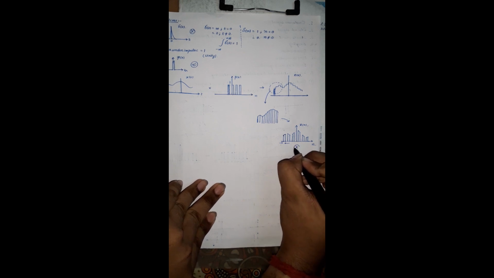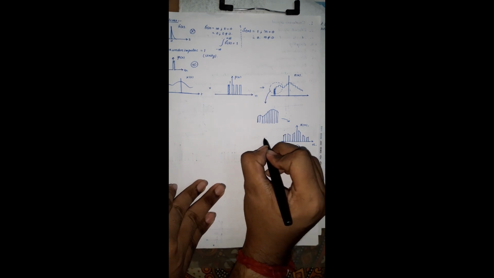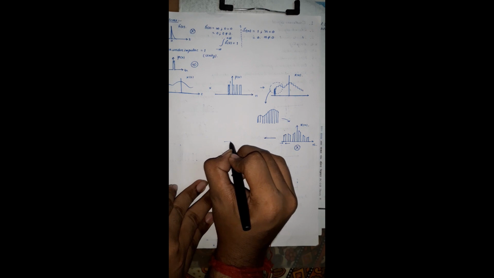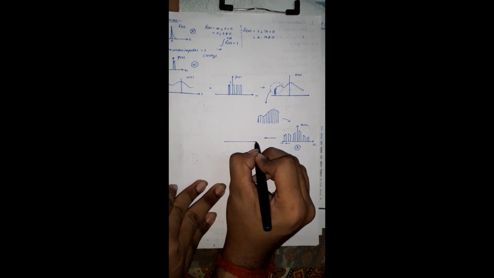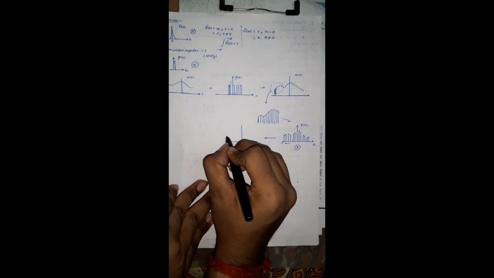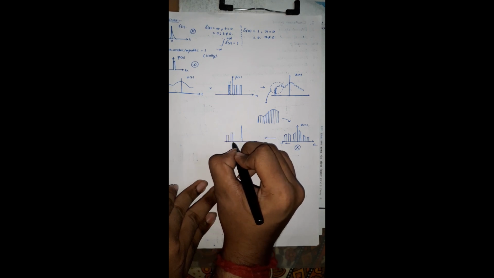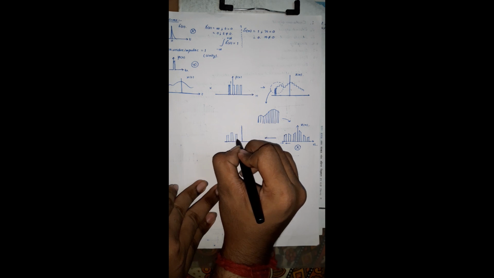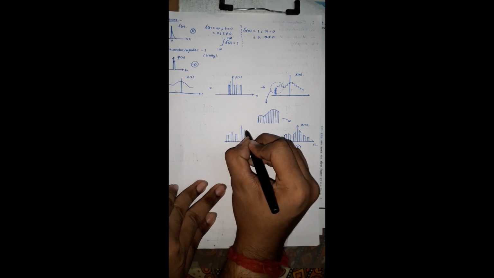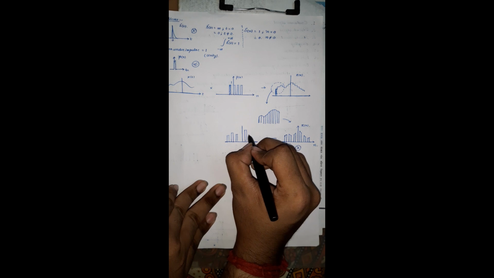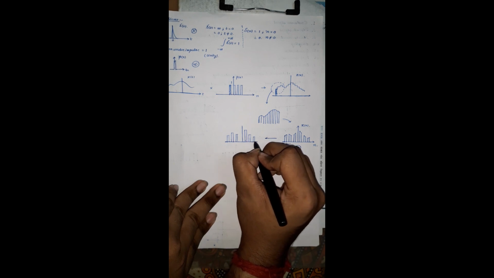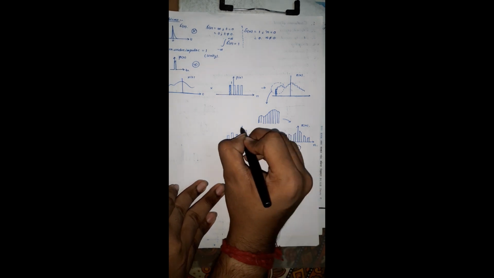So this is again a problem, so this cannot be used. What is used here? If we can convert this signal to this signal.